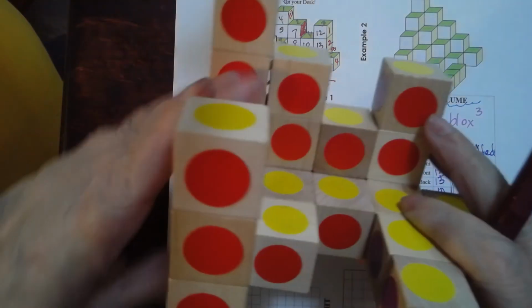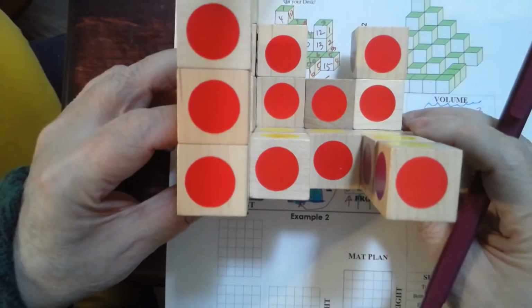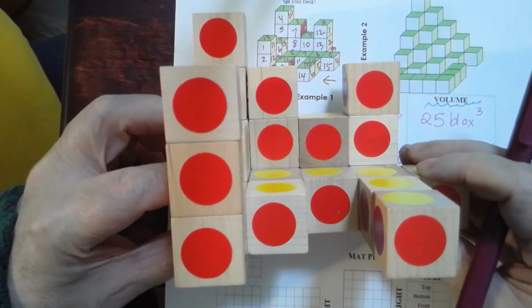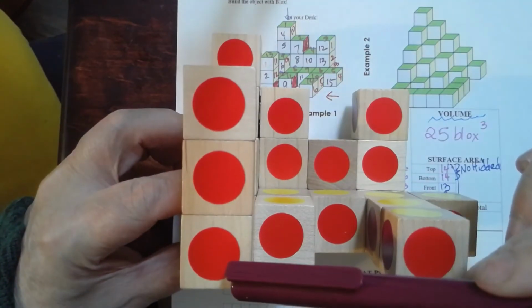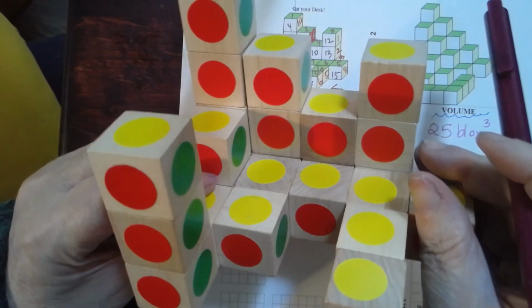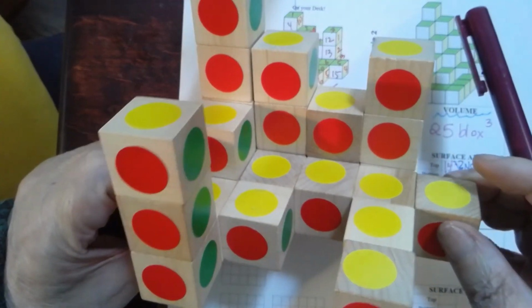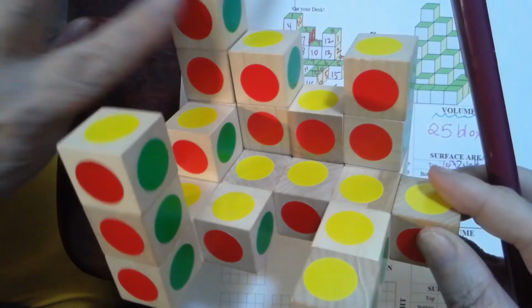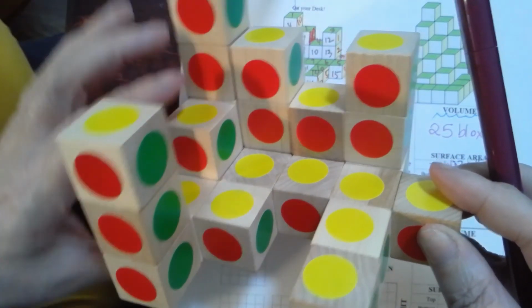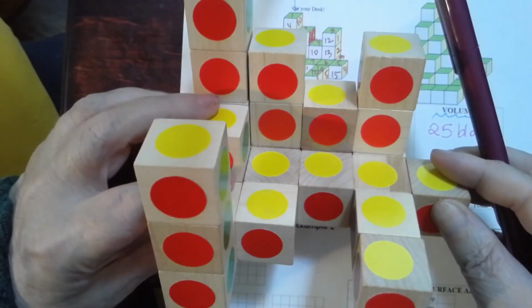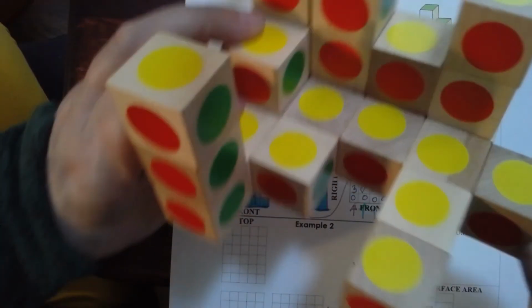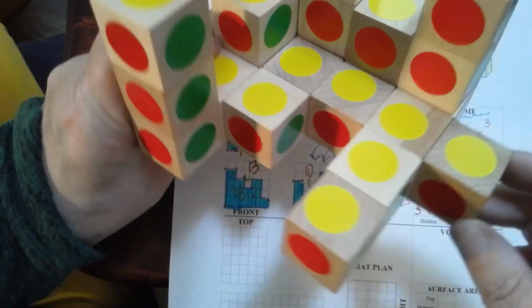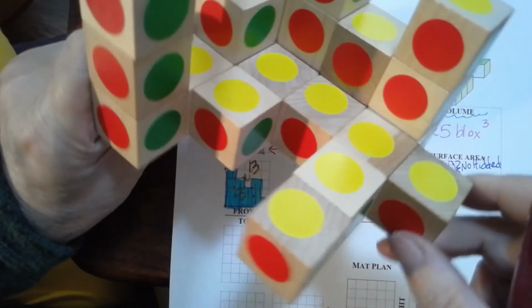So here is my front view. I've got these red dots, and so I've got these 4 here, but when I change my perspective, I discover that instead of 4, I've got these 3 and then these 3. So these 2 are hidden. And so if I try to see, are there any others that are hidden? I really don't see them.